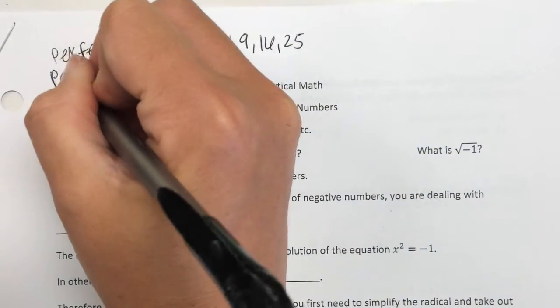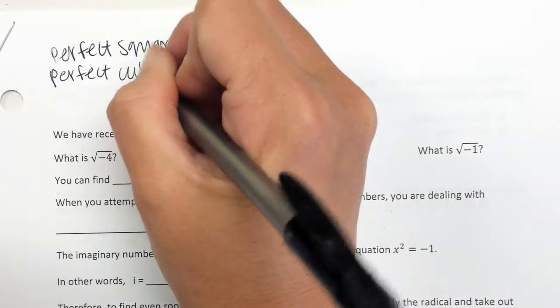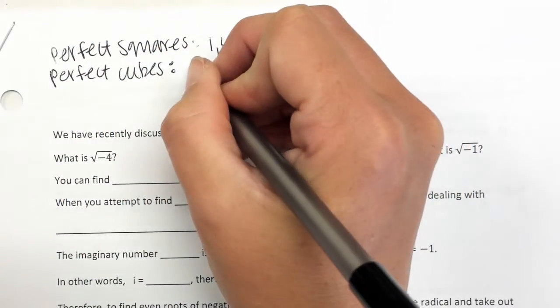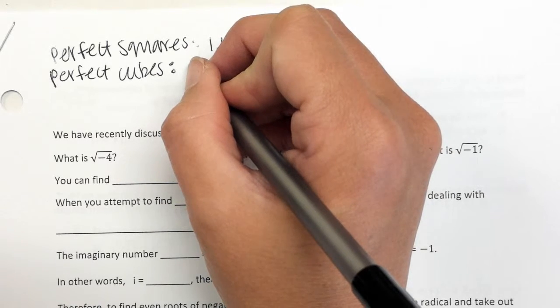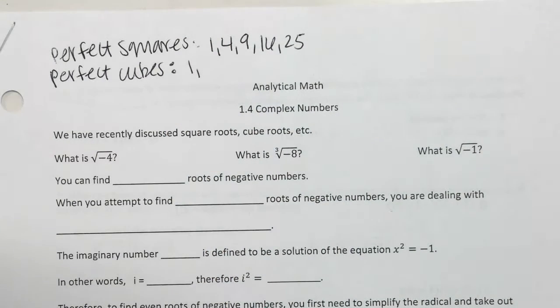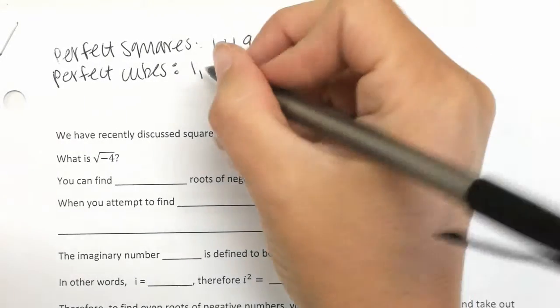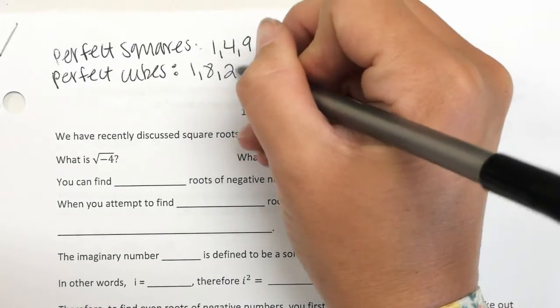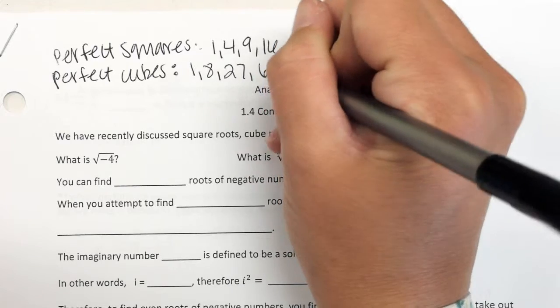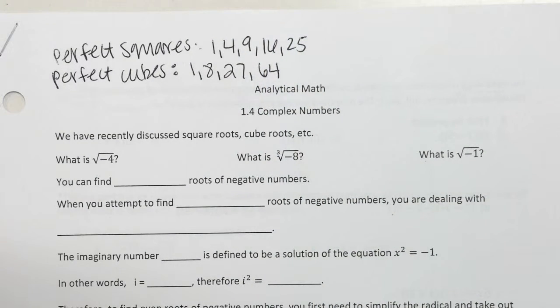Now, let's talk about perfect cubes. What's the smallest perfect cube? 1. Because the cube root of 1 is what? 1. What's the next smallest perfect cube? Let's start with 1. 1 cubed is 1. 2 cubed is 8. So 8's a perfect cube. What is 3 cubed? 27. Anybody know what 4 cubed is?